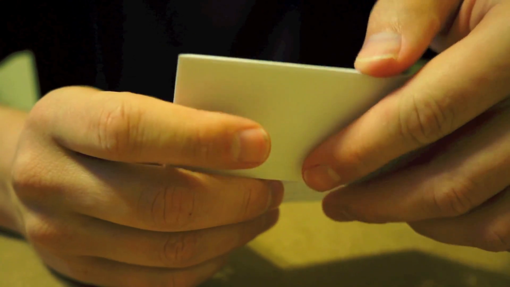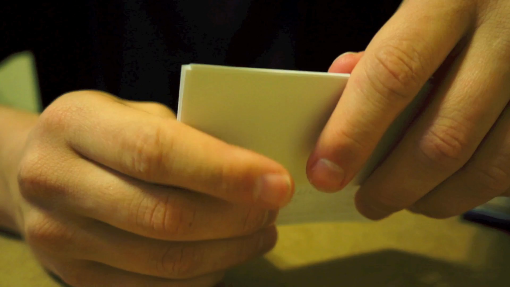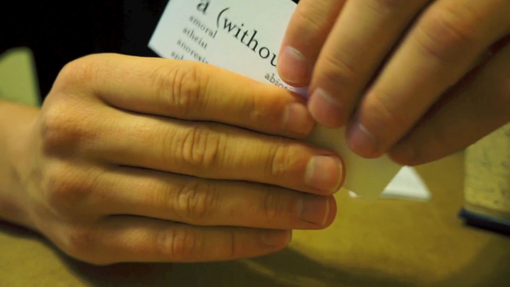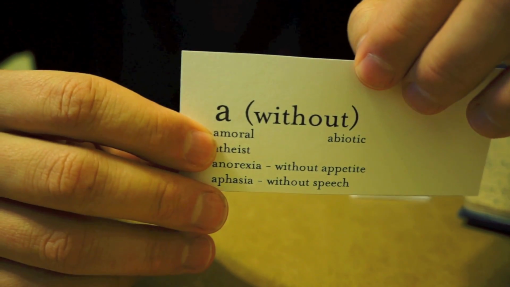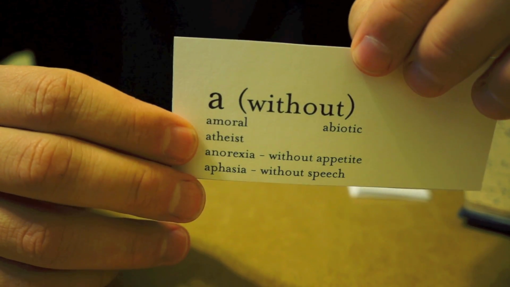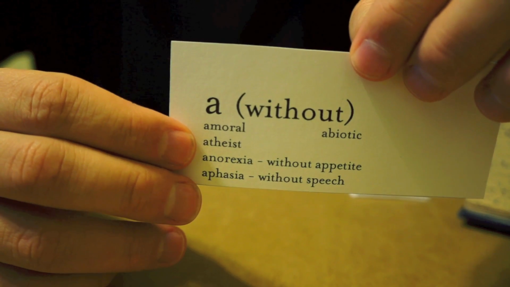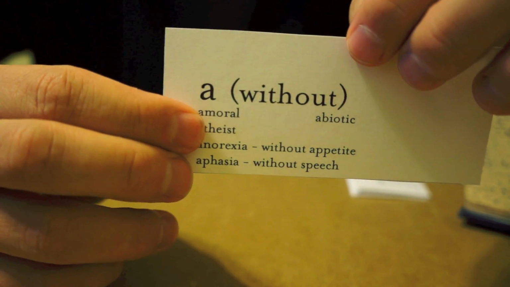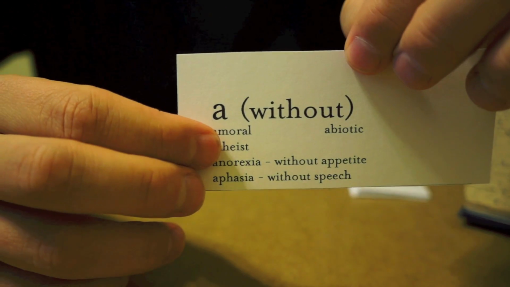So, the first one we're going to look at is a very small part of a word. In fact, it's just a single letter. And that letter is the letter A. And when the letter A is used in the front of a word, it can sometimes mean without.